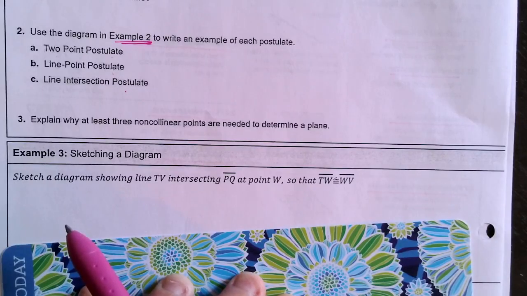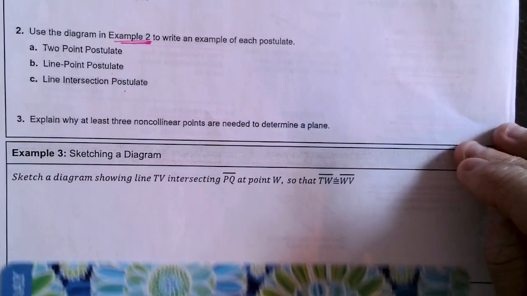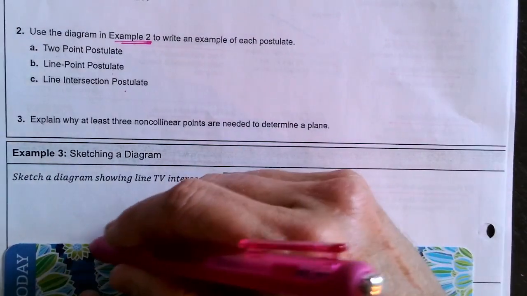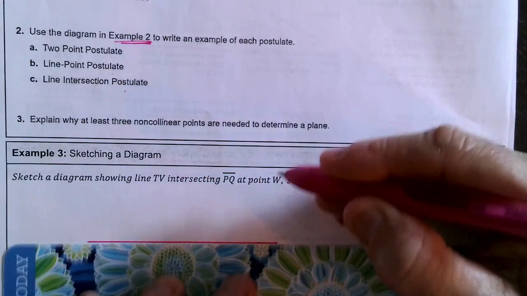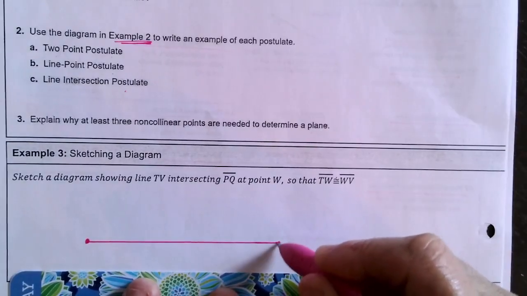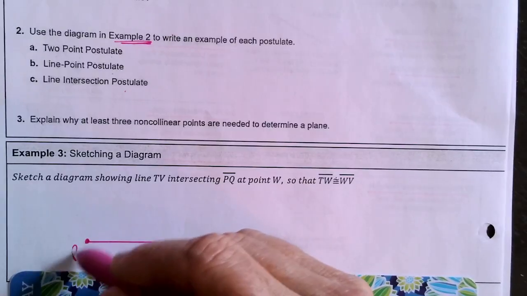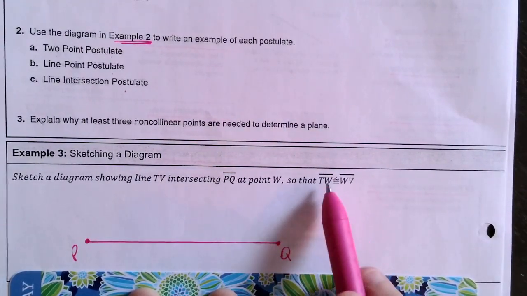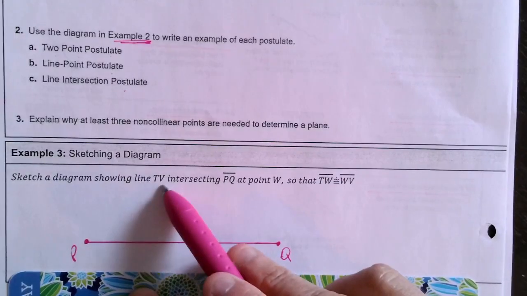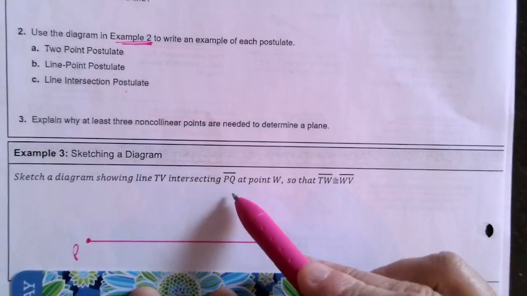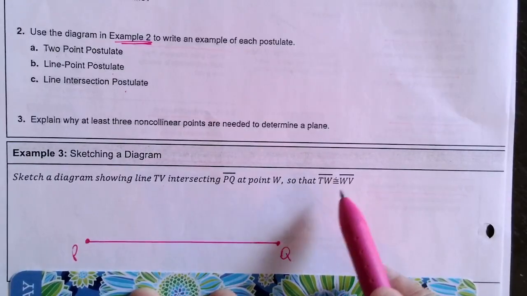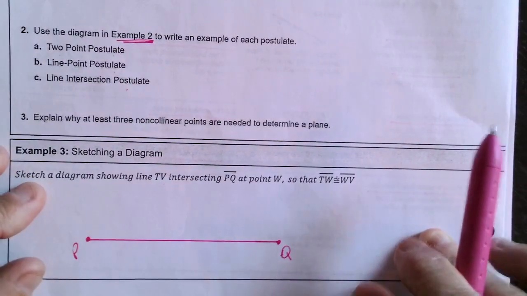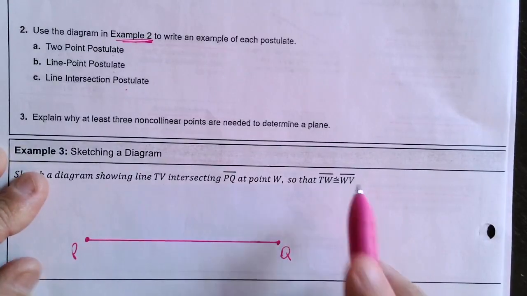showing line TV intersecting segment PQ at point W. Okay, so here what I'm going to do is I'm going to draw a segment, PQ. Now I know that line TV is going to intersect this segment so that TW is congruent to VW.